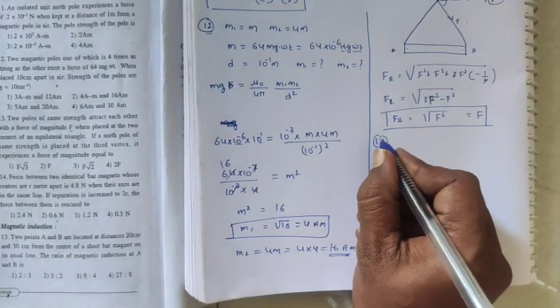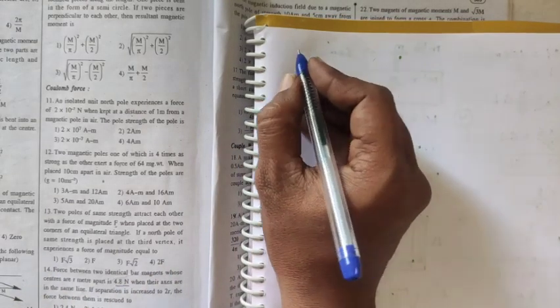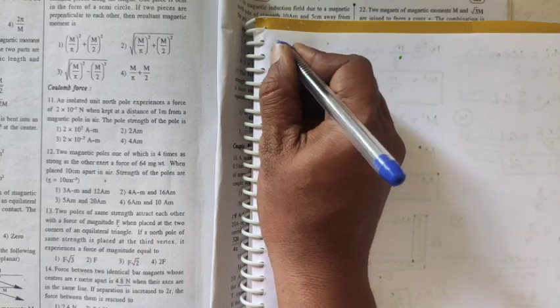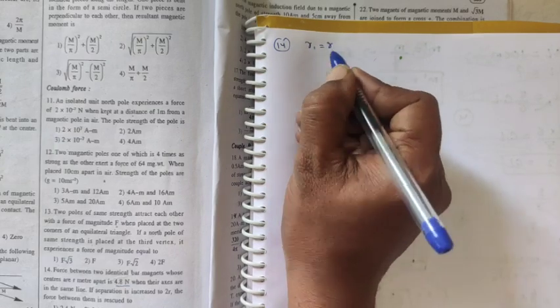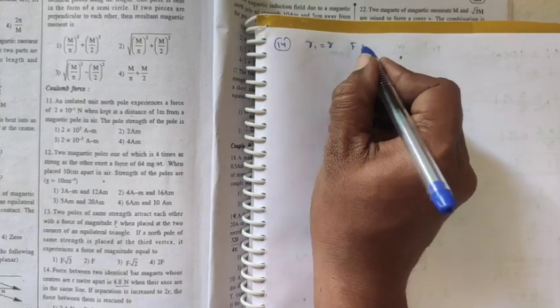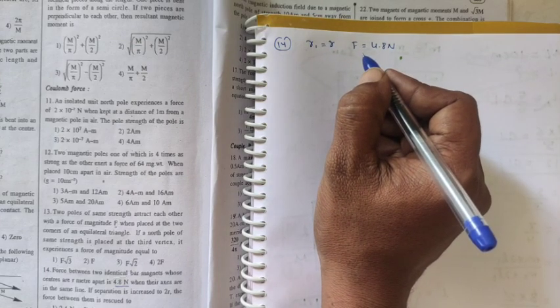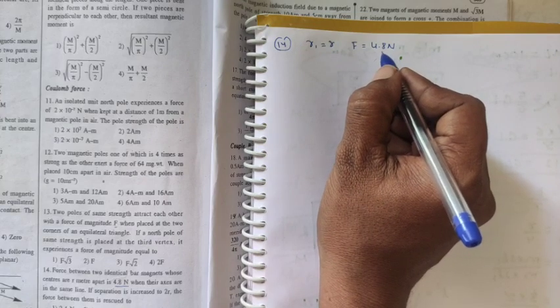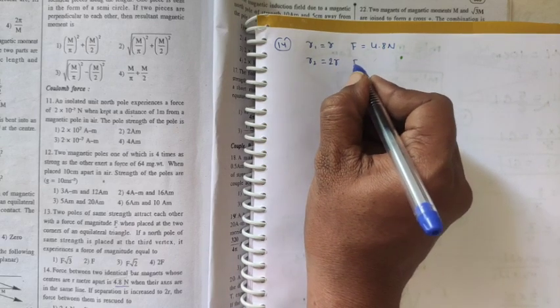Next we will solve question number 14. Force between two identical bar magnets whose centers are r meter apart. Initial distance is r here and the force between them is 4.8 Newton. Then axes are in the same line, means along the axial line. If that separation is increased to 2r, then what about the force? I need to find out here.